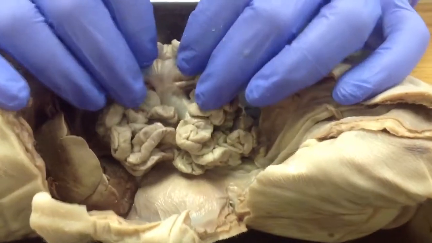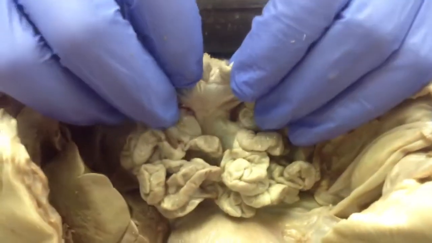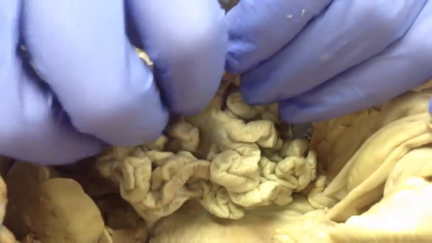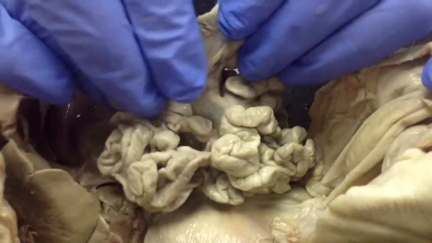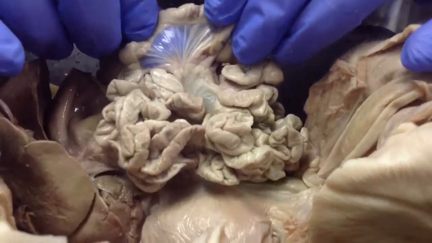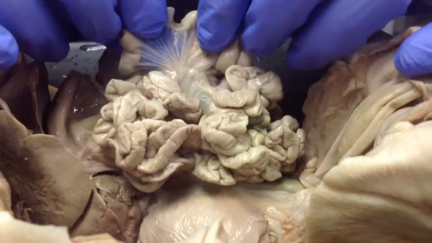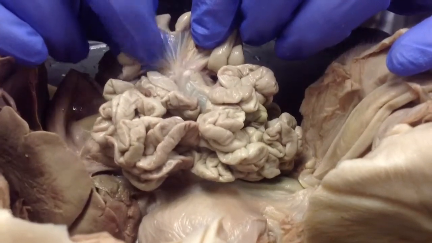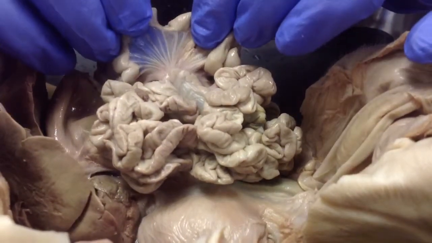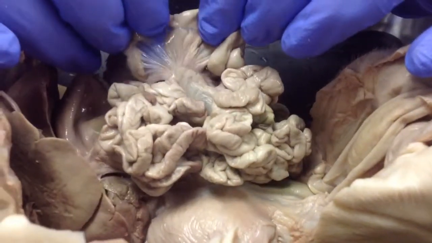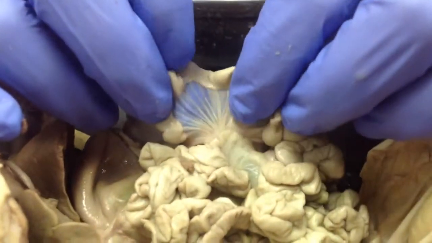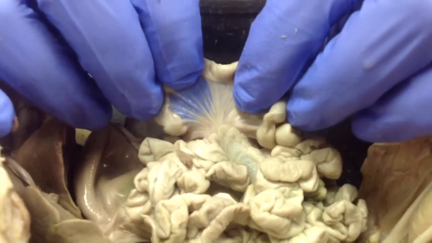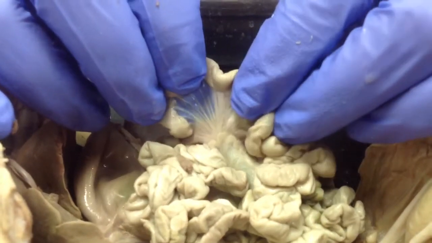And if you look right here, the intestines are all held together pretty tightly. And if you see this kind of saran wrap looking skin, it's kind of clear and see-through. It's got these little tubes that lead down to the rest of the bloodstream. That's called the mesentery. And that mesentery just holds all the pieces together so they're not moving around too much.